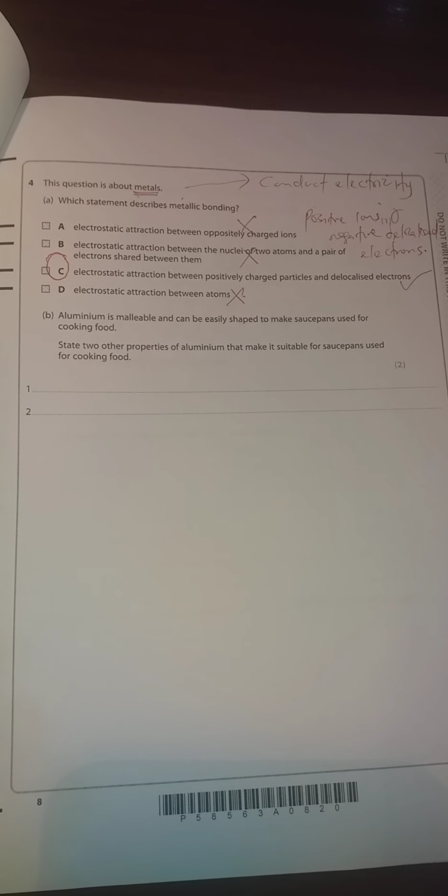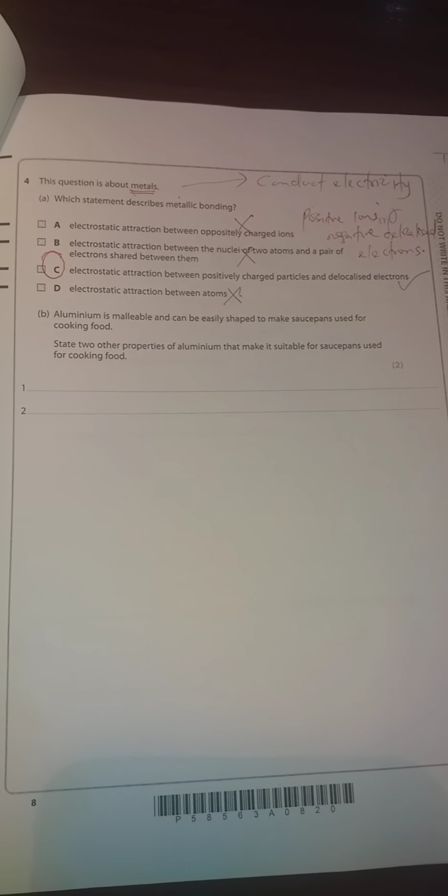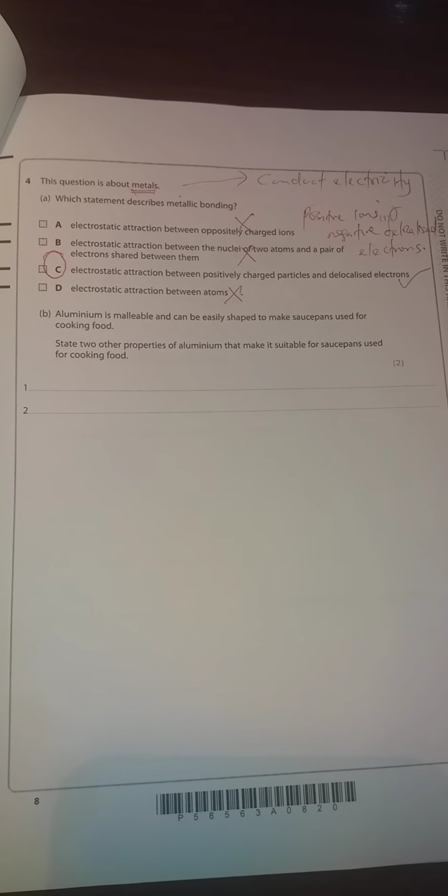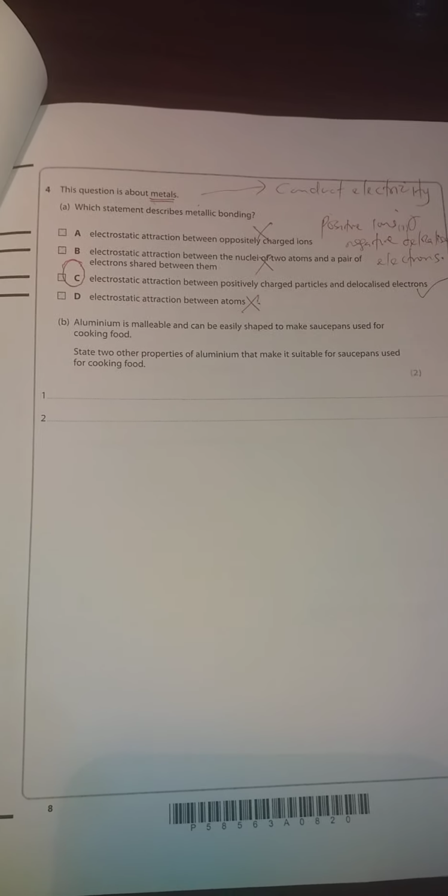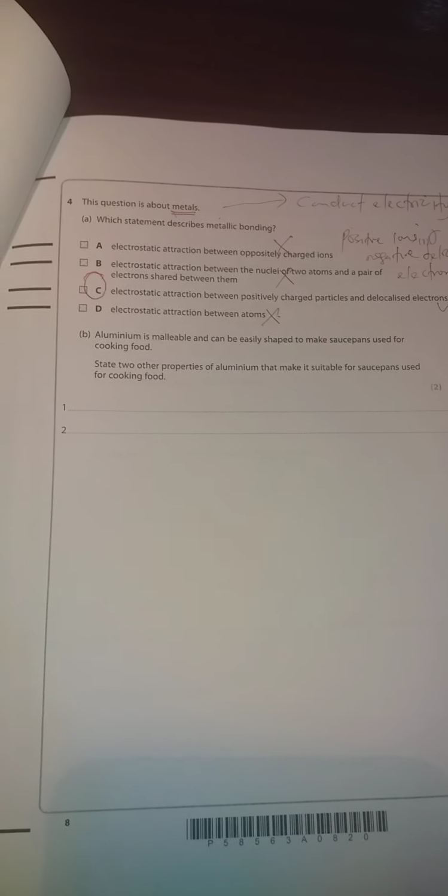Aluminium is malleable and can be easily shaped to make saucepans used for cooking food. State 2 other properties of aluminium that make it suitable for saucepans used for cooking food. Number 1, it conducts heat.